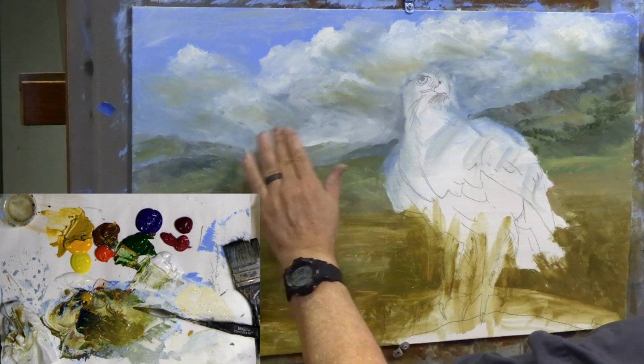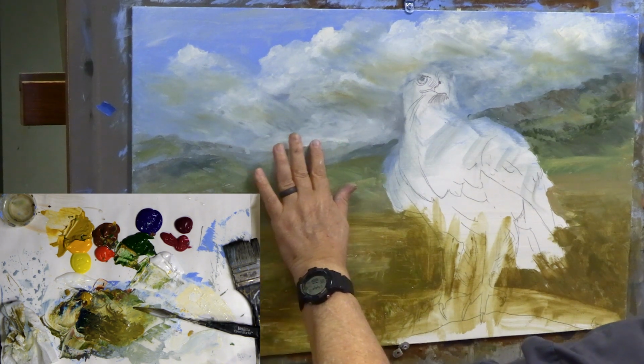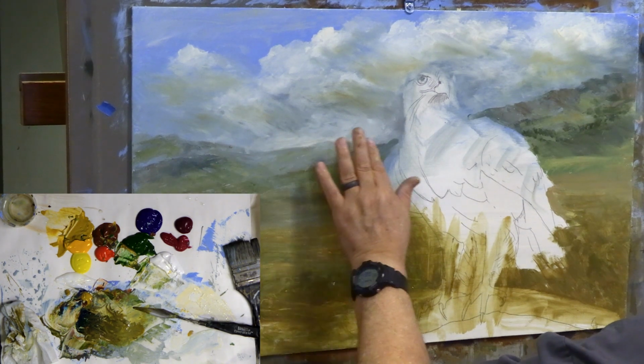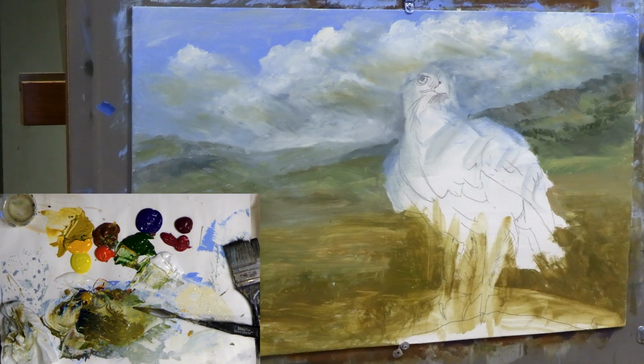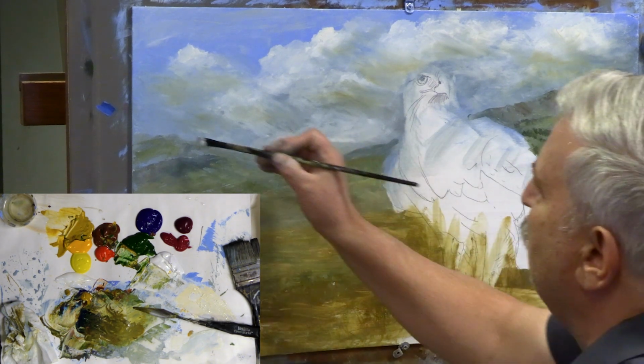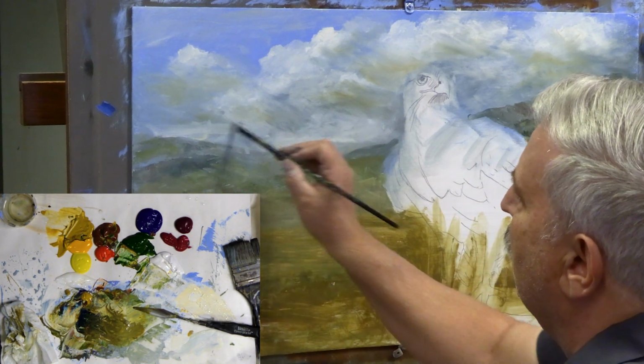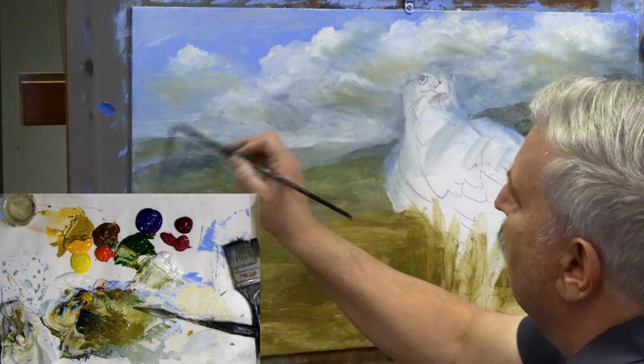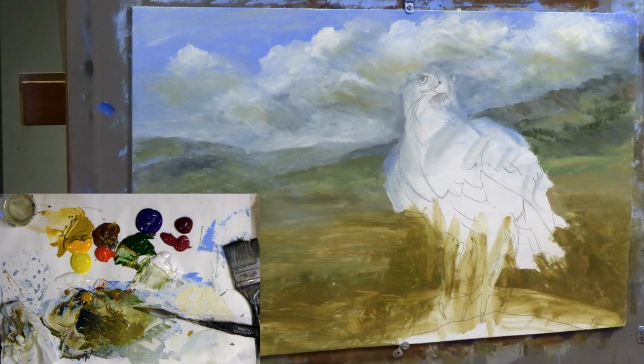And then we'll just add some smaller movements there. That bit of light right back there in that cloud just pulls that out a little bit more. Right in there like that. You know, he's just a master at it.